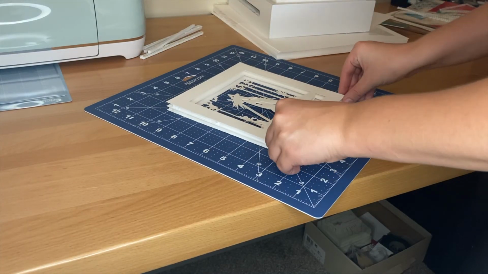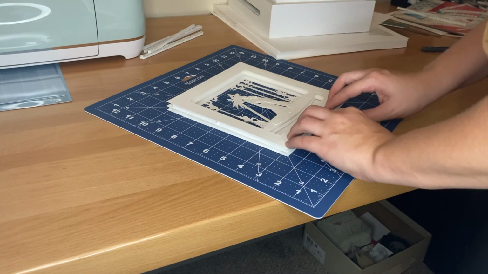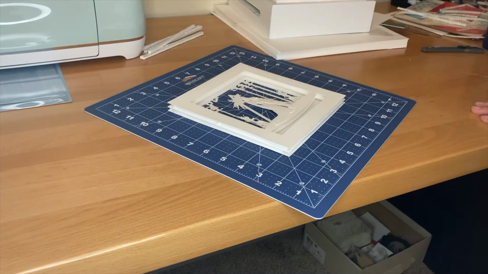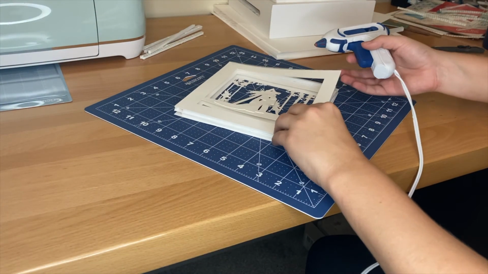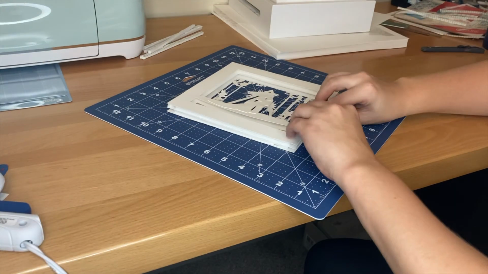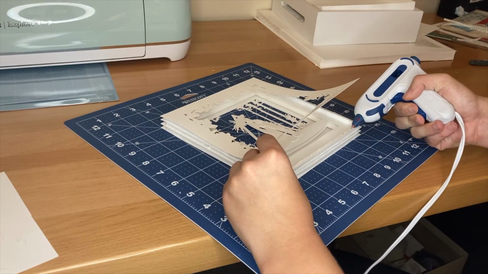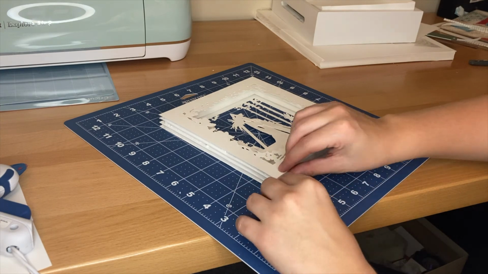I repeat the same process with the next 2 layers for the paper packet. I always make sure to leave at least one of the foam strips with the sticky side face up so that it helps me align the next layer that I apply to the top.